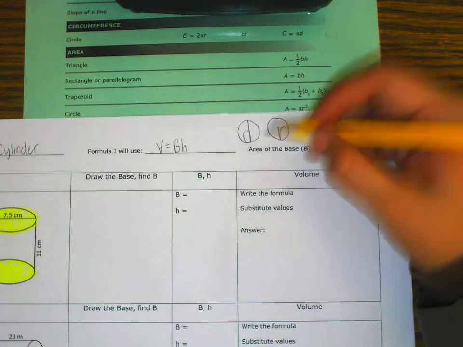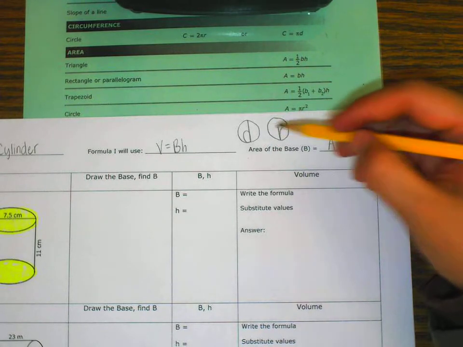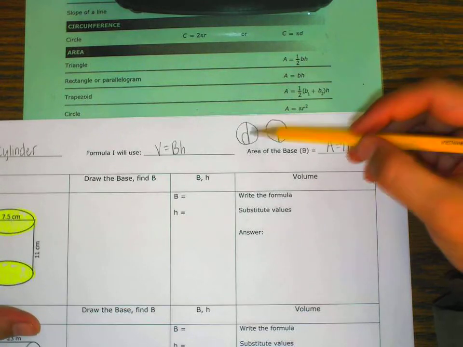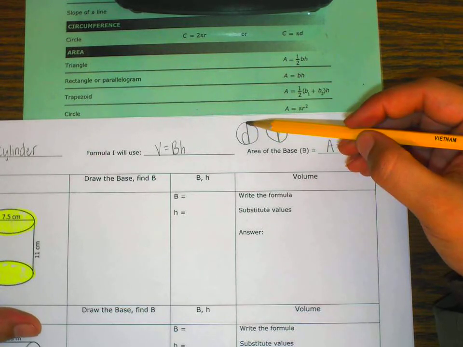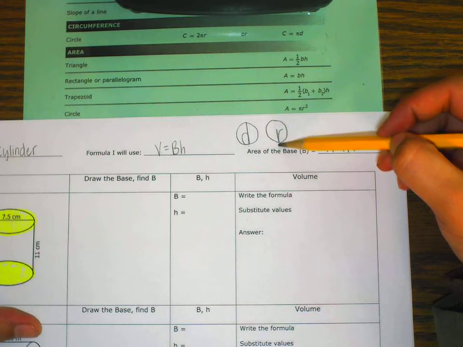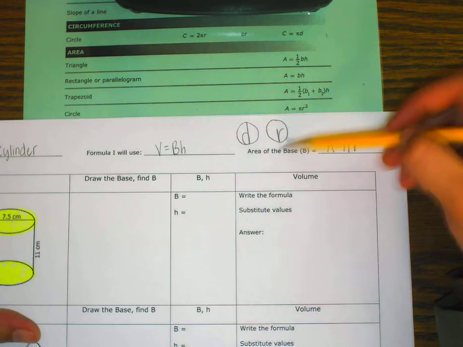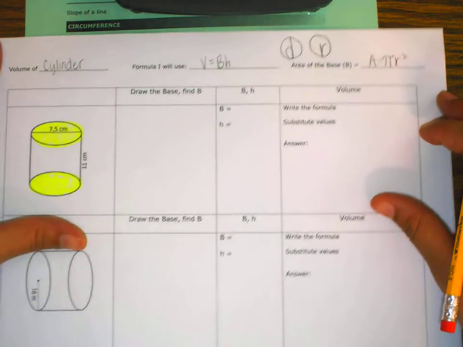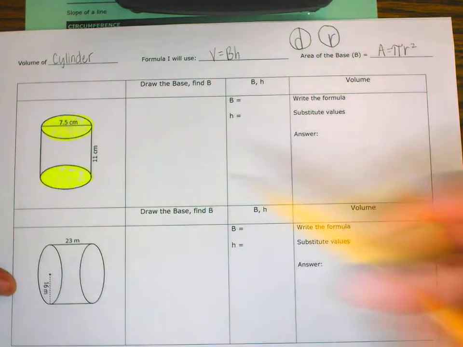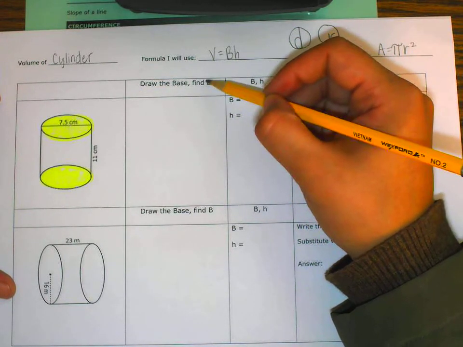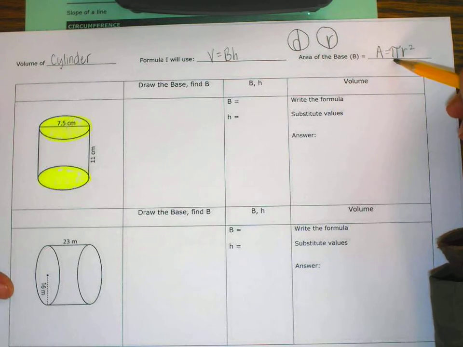Another thing that I want you to make sure that you're noticing is, which I'm pretty sure you remember from last year in 7th grade, that if you have the diameter, you need to divide it by 2 and you'll get the radius. So we will see how that works out with these two examples I have here for you today. Now, the first thing that we're going to talk about is drawing the base and finding what uppercase B is, which again, is the area of the base using this formula here.